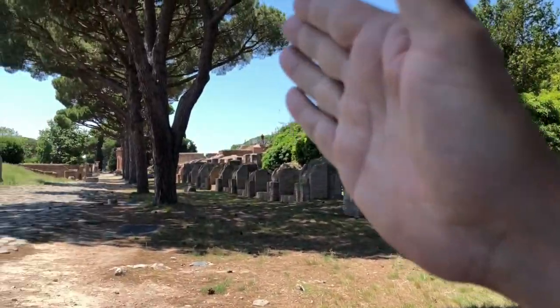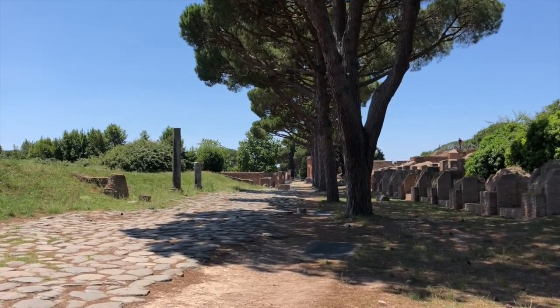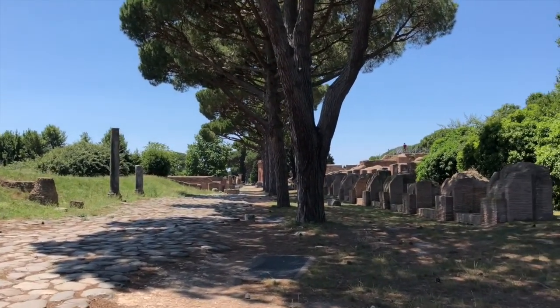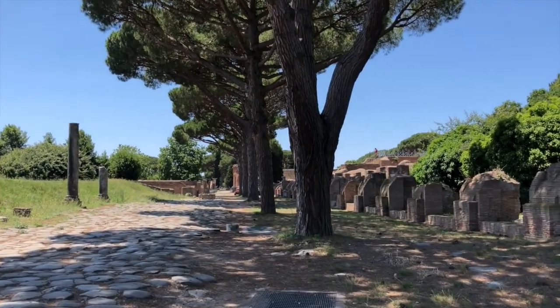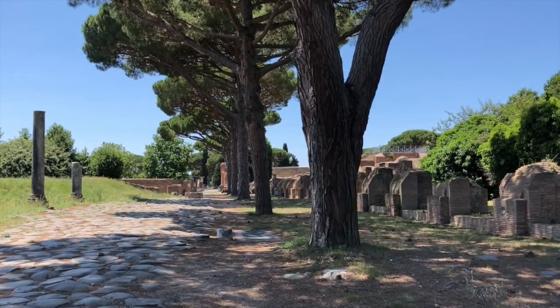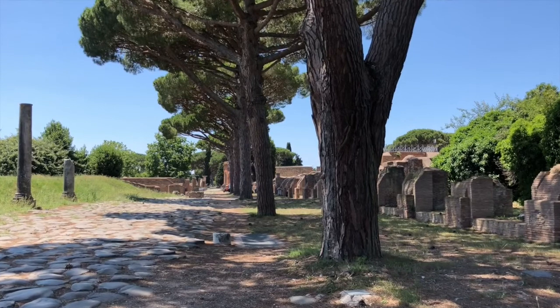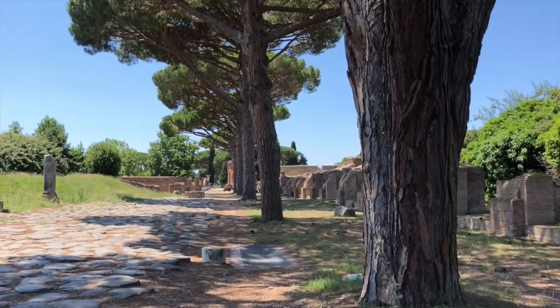On the southern part, since now we are inside Ostia, we used to have all these domus. Ostia became, of course, a rich city. We had a lot of merchants living over here in Ostia, and this is the reason why we used to have beautiful domus, homes.